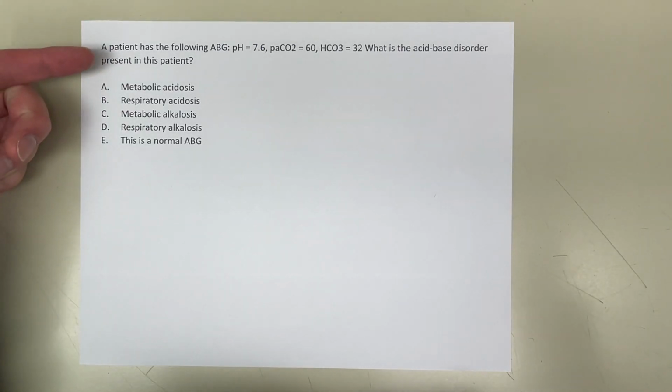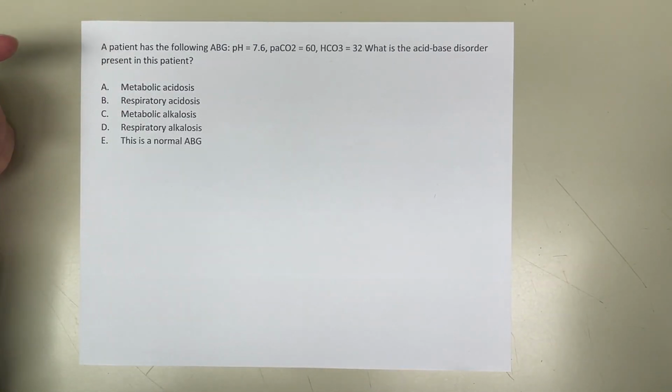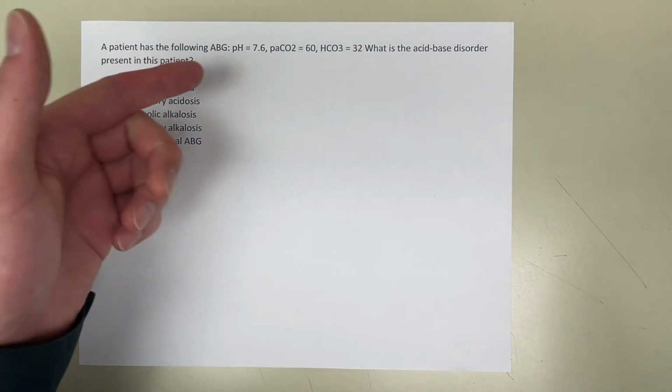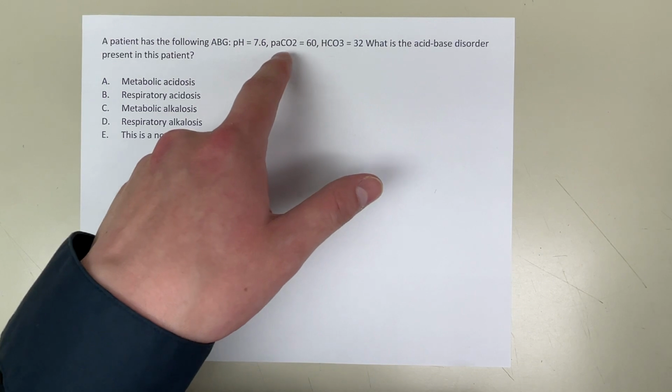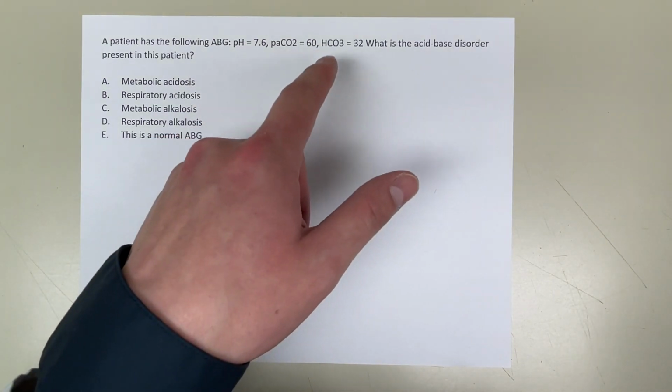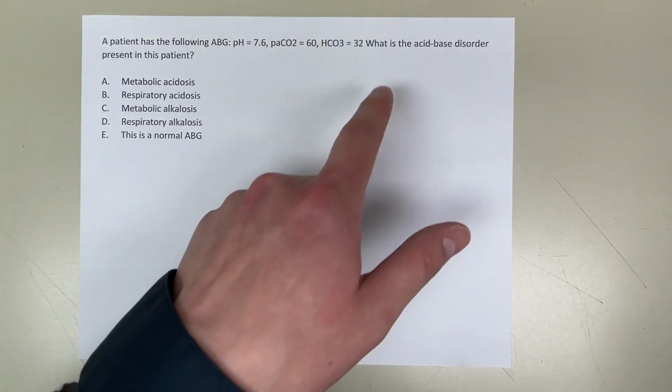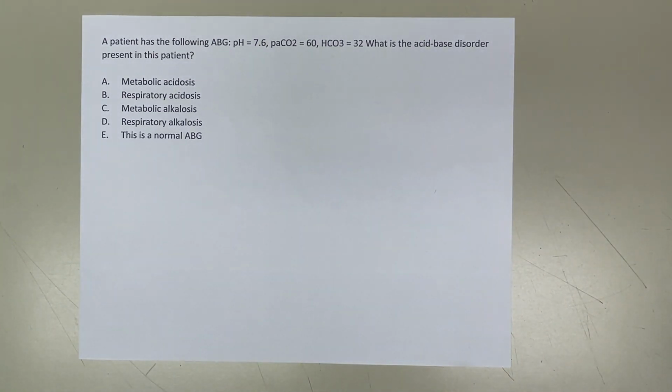A patient has the following ABG, which is arterial blood gas: pH 7.6, carbon dioxide 60, sodium bicarb 32. What is the acid-base disorder present in this patient?